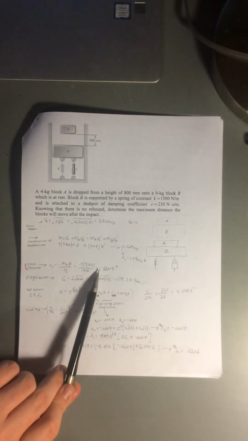The next thing we need to find out for this problem is what the static deflection will be for this system. This here that I've written out is the equation for the static deflection, and we have everything we need to solve for that given in our question. So we can plug in the mass of A, the term for gravity, and our spring constant K of 1500 newtons per meter, and that comes out to a negative 0.02619, and so that is the static deflection that will occur for block A.